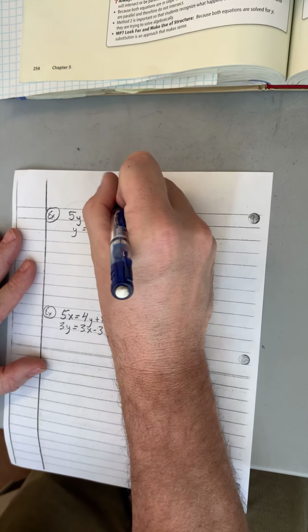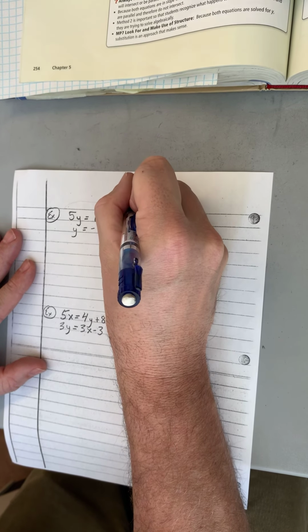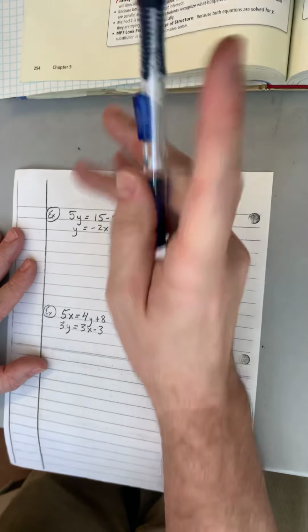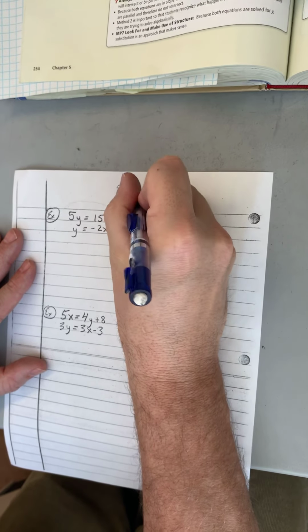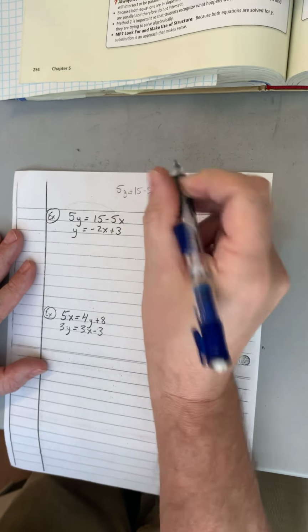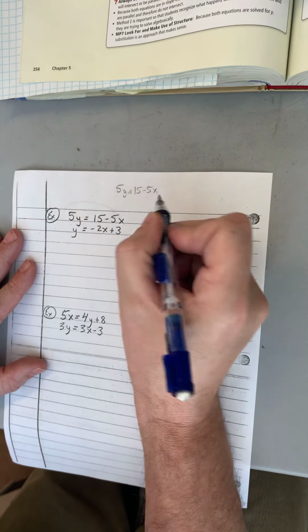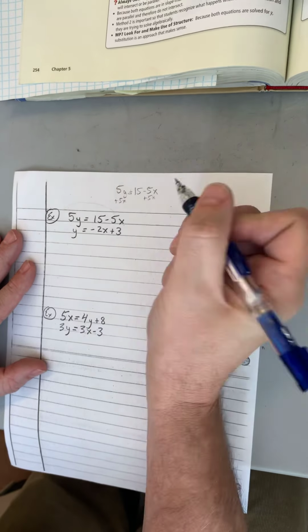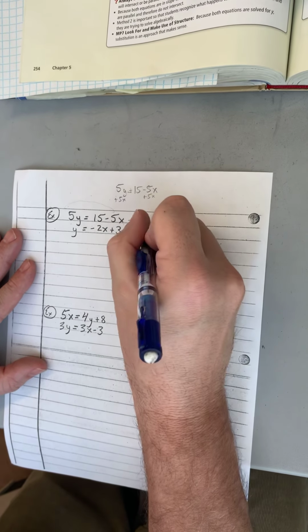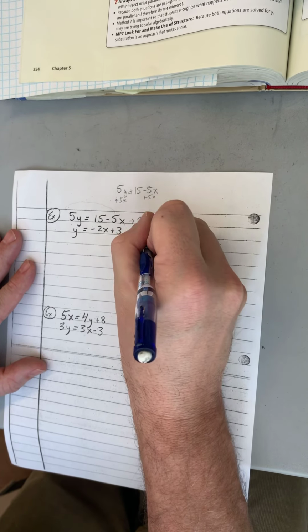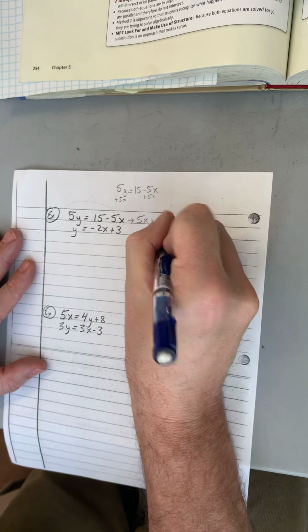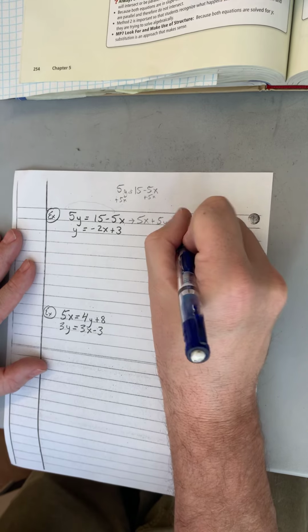I'm going to write this equation up here. 5y is equal to 15 minus 5x. In order to get this over there, I use inverse operations. I would add 5x. This equation becomes then 5x, I'm going to write my x first, plus 5y is equal to 15.